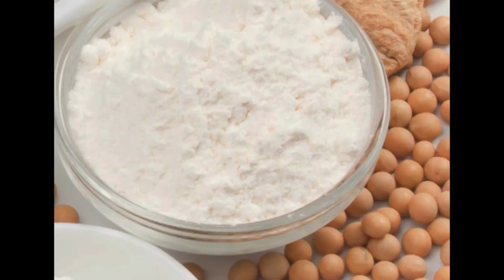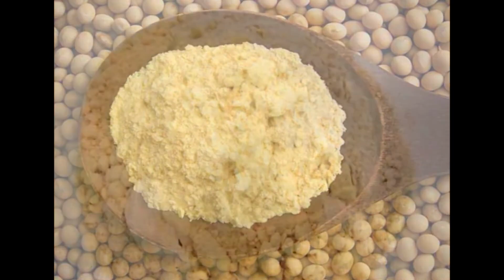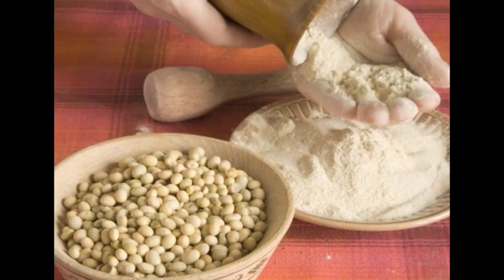One is soy flour. Soybean is slightly roasted and ground to yield flour. Oil is sometimes removed from the bean to give defatted soy flour, which has high keeping quality. Soy flour is used in combination with wheat flour in the preparation of chapatis. It can also be incorporated in the batter and used in the preparation of bhaji, vada and pakoda.